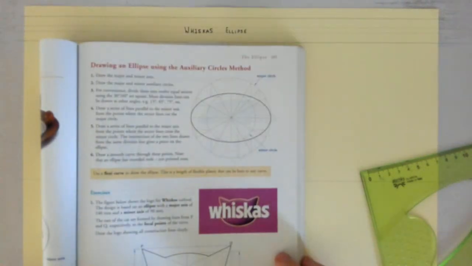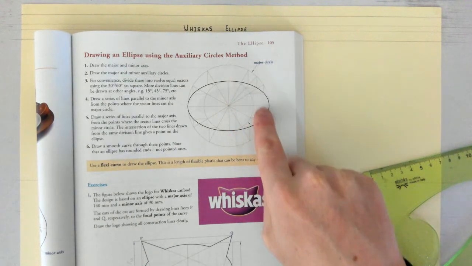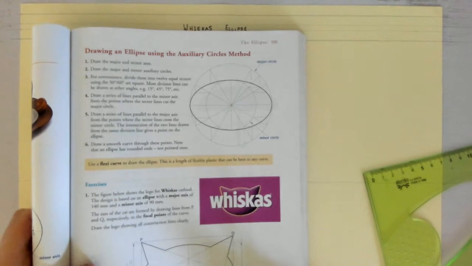So the next step for us now is to get our circle, and we're going to divide it up into 12 equal parts. Okay, so 12 equal parts. We do that using the 30-60 method.